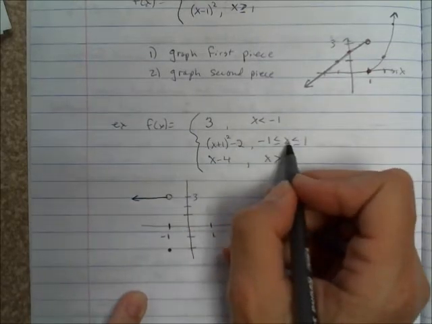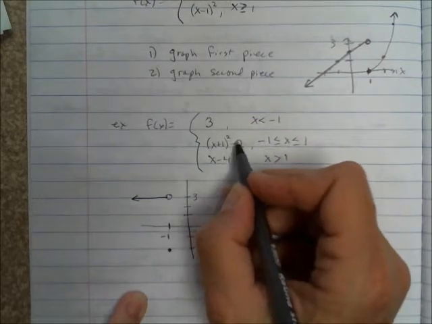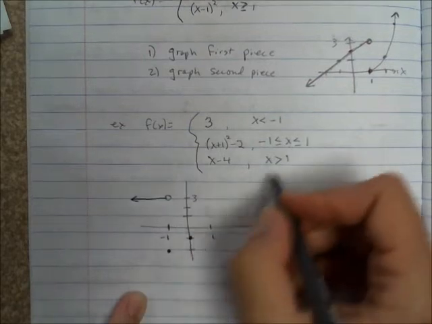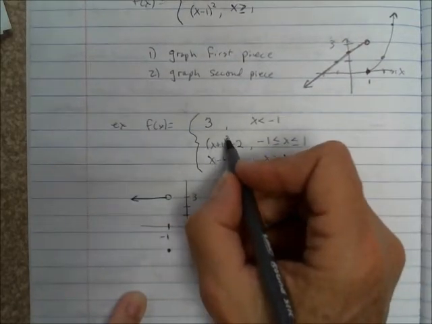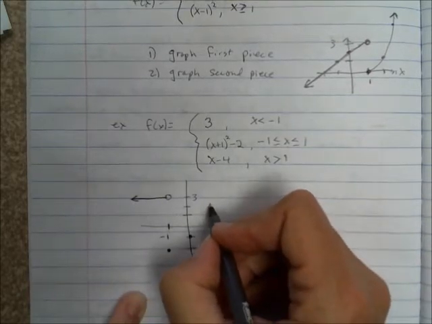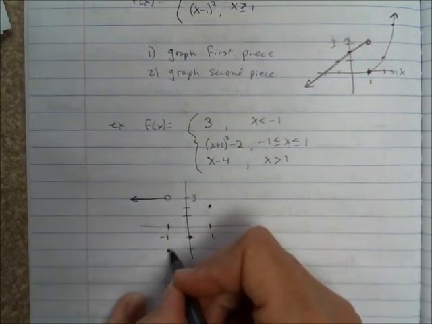Now let's evaluate this at x equals 0. So this would be 1 minus 2, which is -1. And the next point on this is when x equals 1. So 1 plus 1 is 2 squared is 4. 4 minus 2 is 2. So 1 comma 2. So this next piece, and we would fill in the circle because it does include +1.